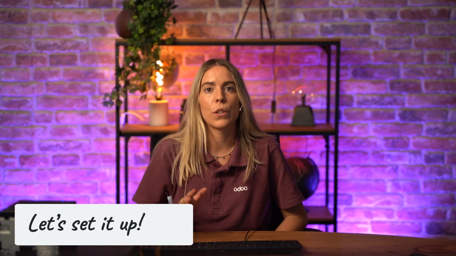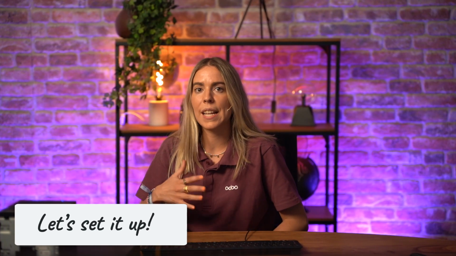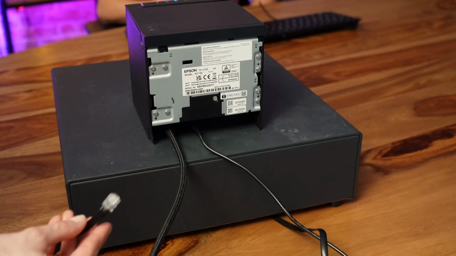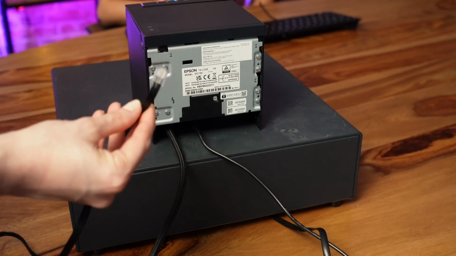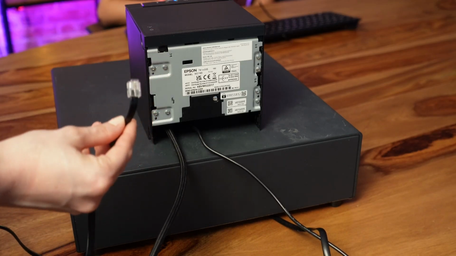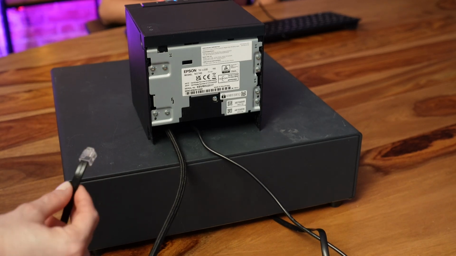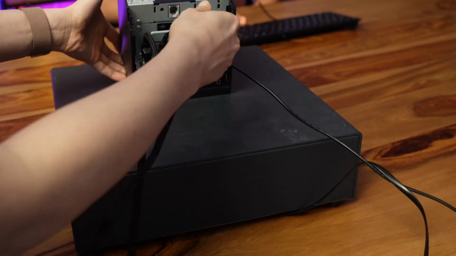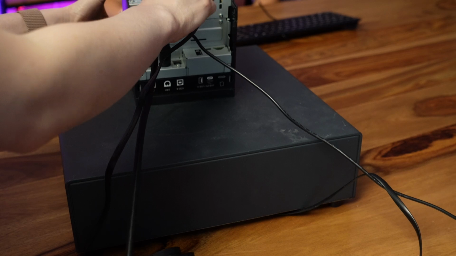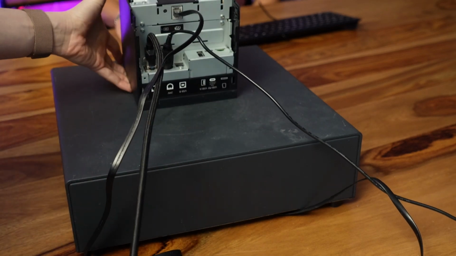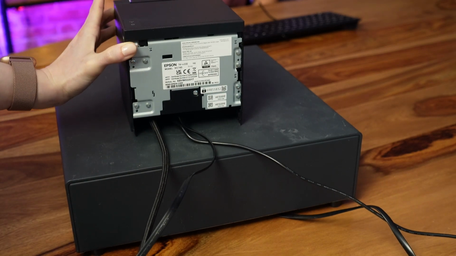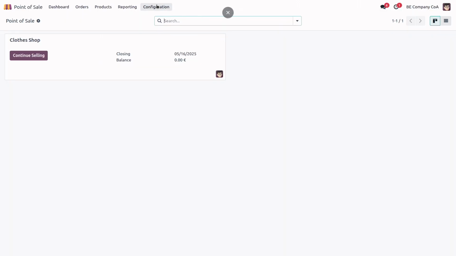Let's set it up. The drawer opens automatically when a sale is completed. For that, we need to locate the RG12 port on the back of your receipt printer. Plug in the cable from the drawer. Voila. Now it's done. In your point of sale settings, check the option to open the Cashdrawer automatically.